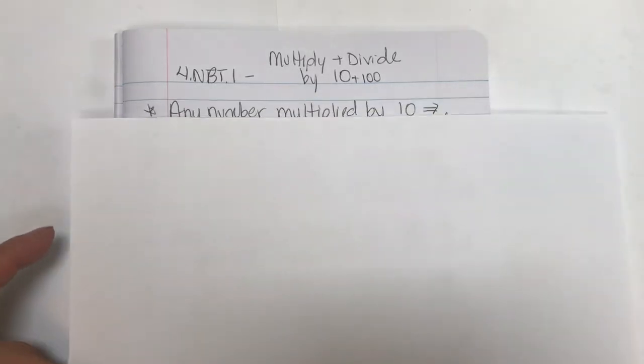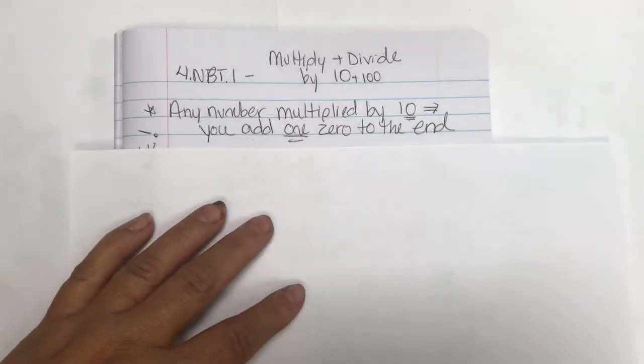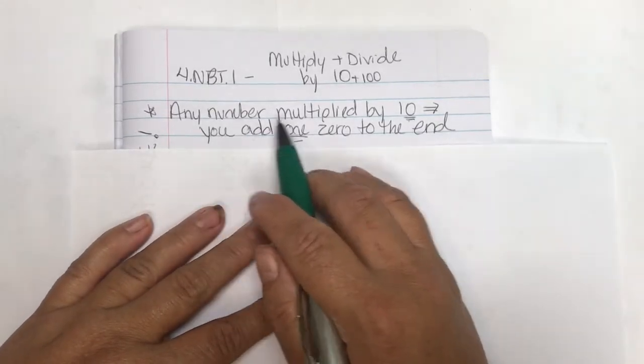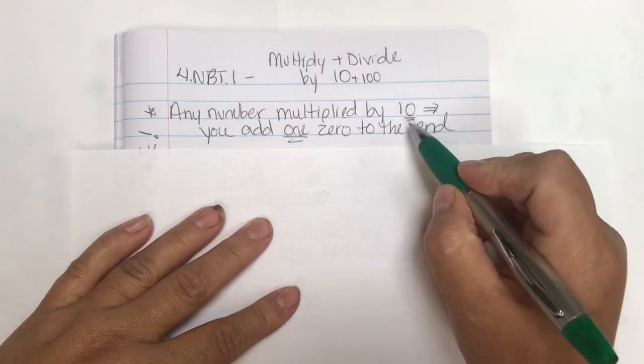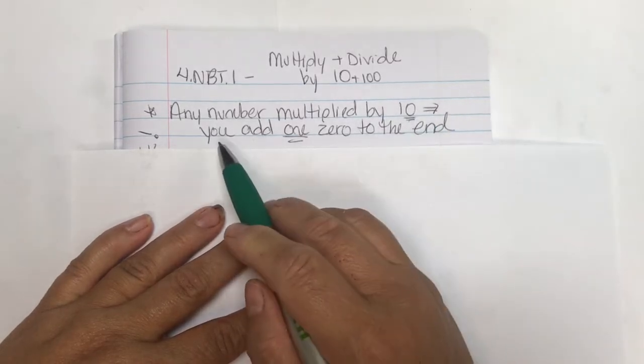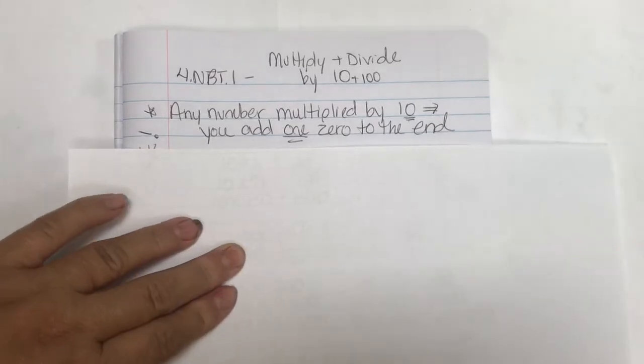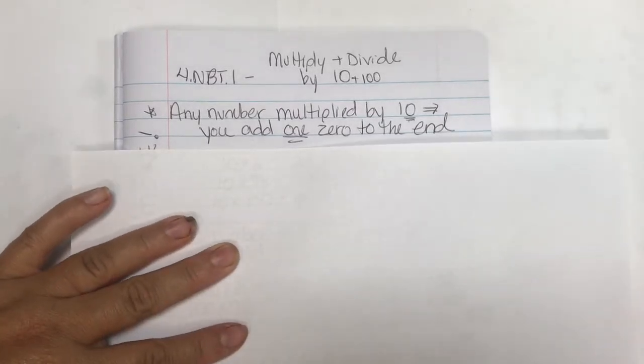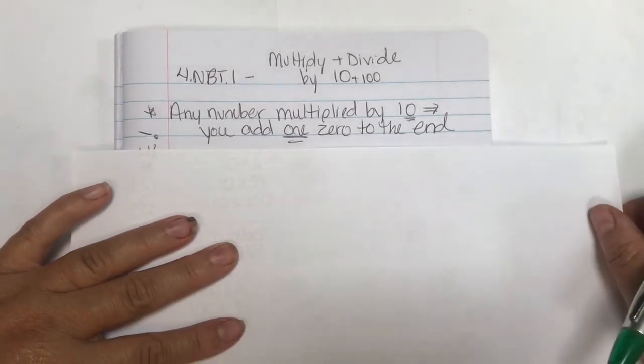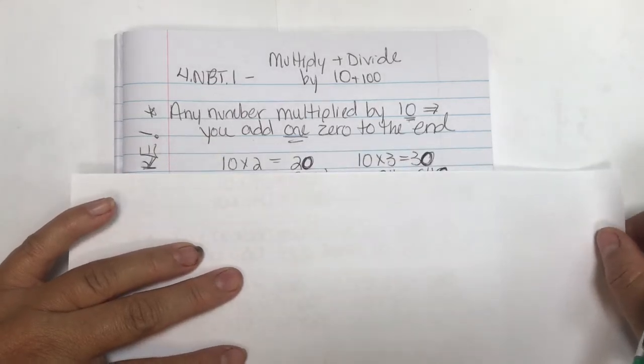So we're going to talk first about multiplying a number by 10. Any number multiplied by 10, and you can see 10 has one zero, you add one zero to the end. Because anytime we multiply, we're adding to or making the number larger. Okay, so here's an example.